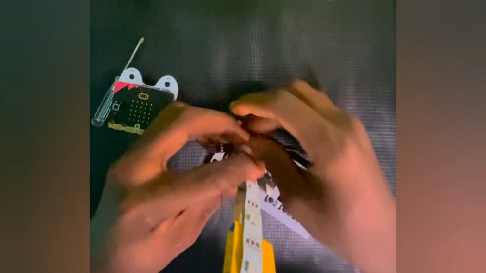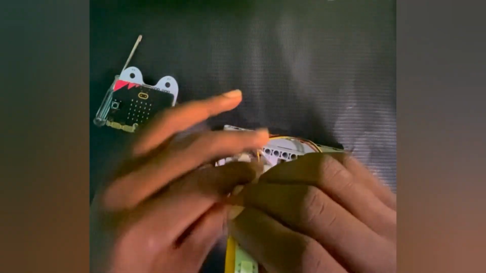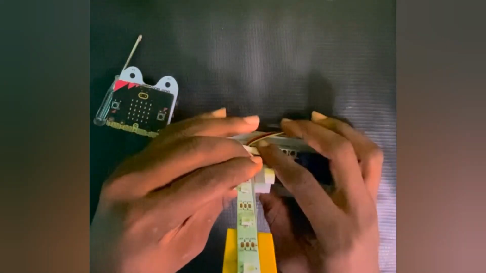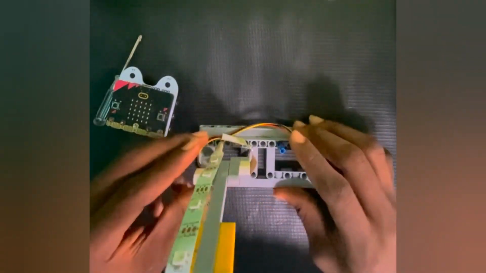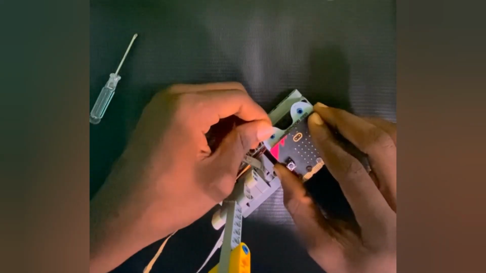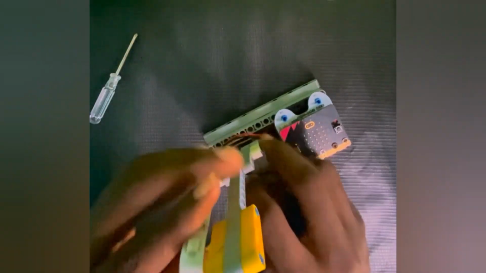So you rewind it carefully so you don't spoil or cut the wire. So we've wrapped it now. Connect that here. Let's make this stand properly.